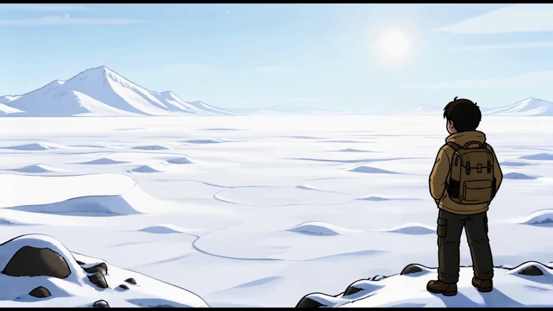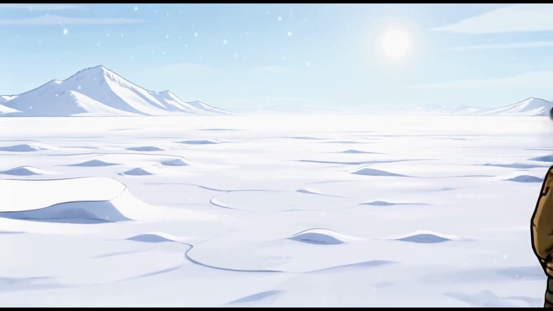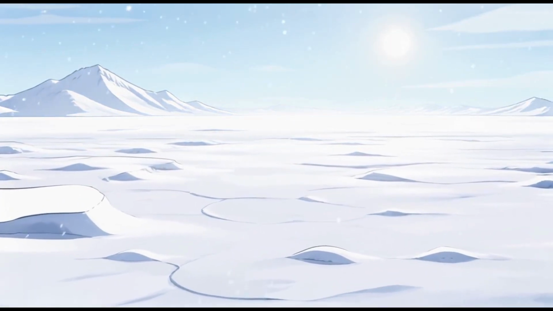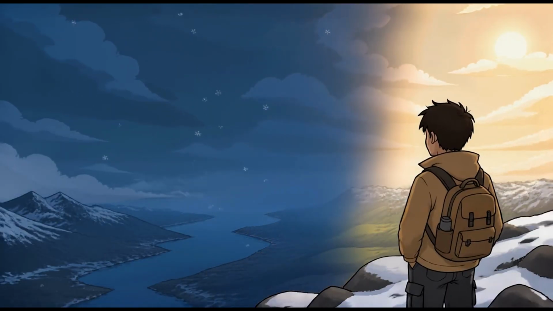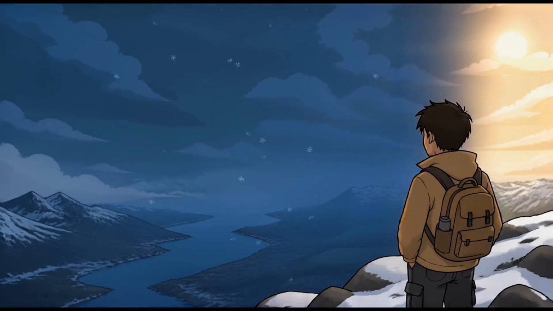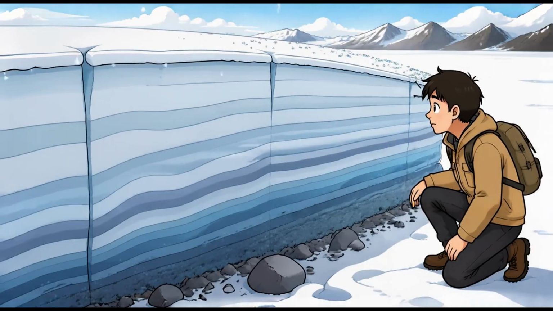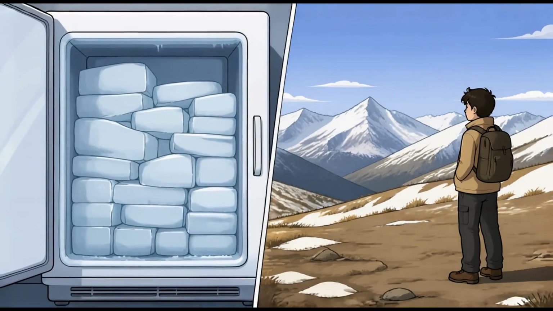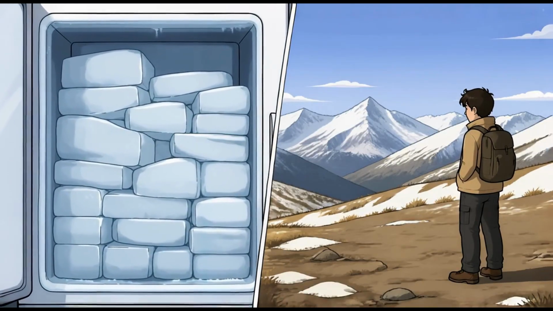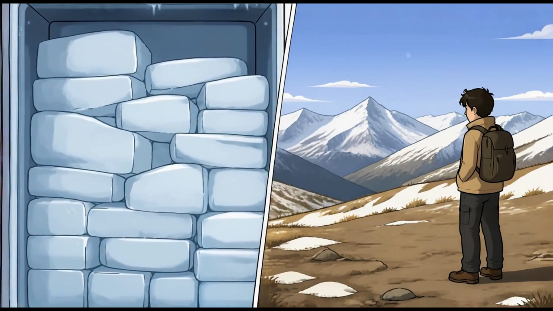Then there are polar deserts. Cold air can hold very little water vapor, and the interiors of Antarctica and parts of the Arctic receive very little precipitation. Snow may remain for centuries because temperatures stay low, but that does not mean much new water is falling each year. A freezer full of old ice is not the same thing as a place with frequent snowfall.